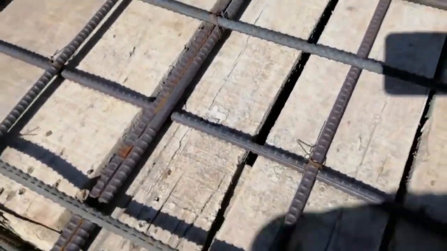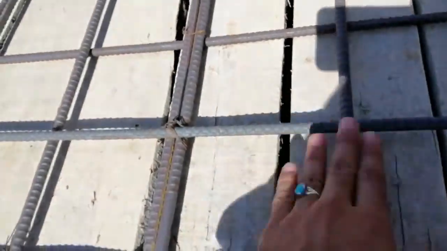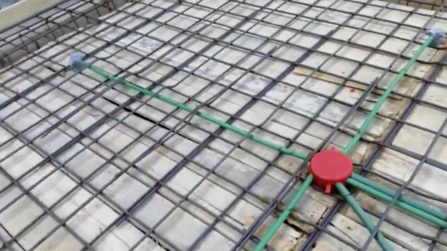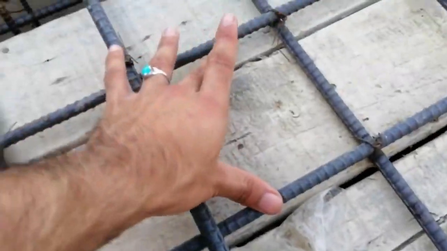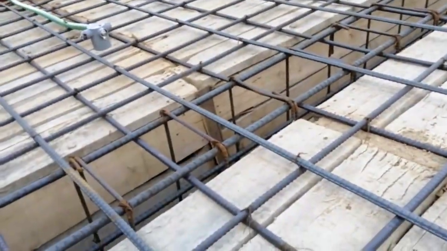One other point guys, you cannot see any concrete cover here. The main bar is directly placed on the shuttering, so you cannot see any concrete cover. This is another mistake. If you don't have the concrete cover, the steel will be exposed from the underside of the slab. Now guys, you can see I have some more mistakes. Look here, you can see the spacing, some 6 inches, some 5 inches. It should be equal, 6 by 6 inches spacing.